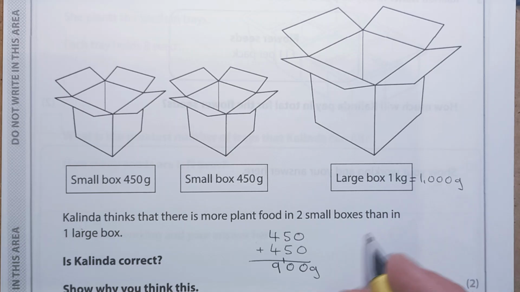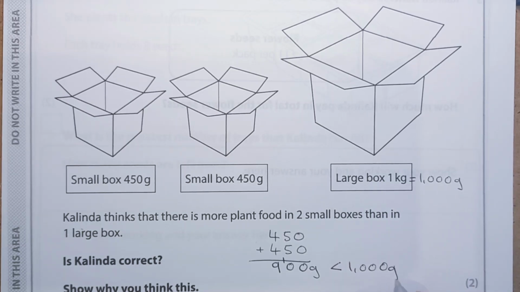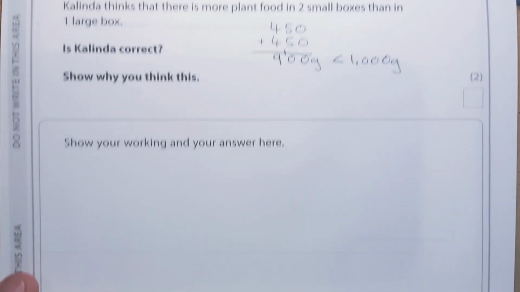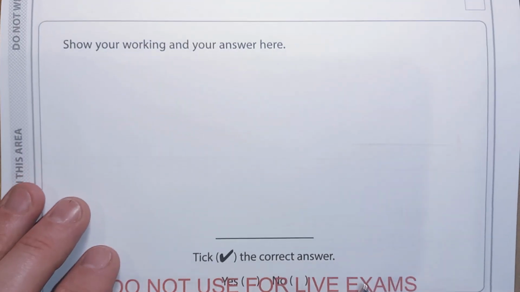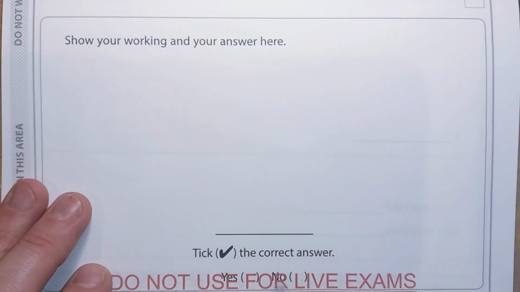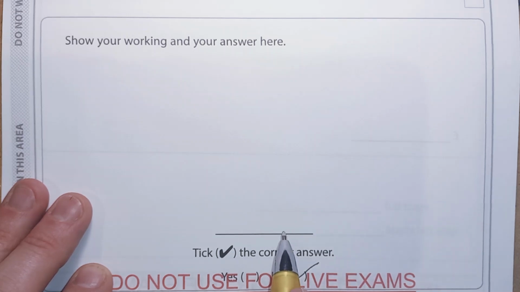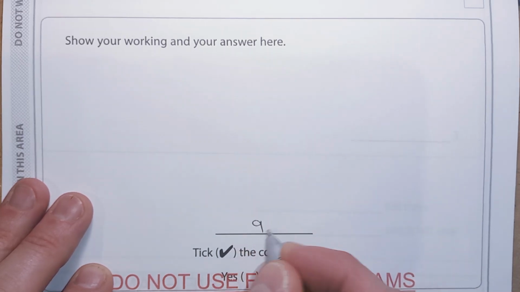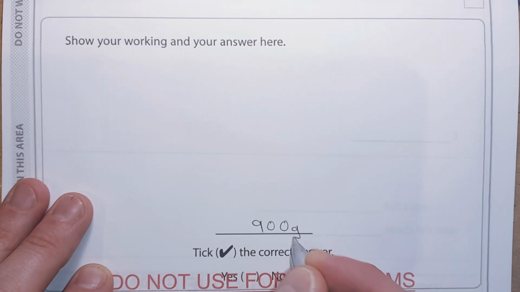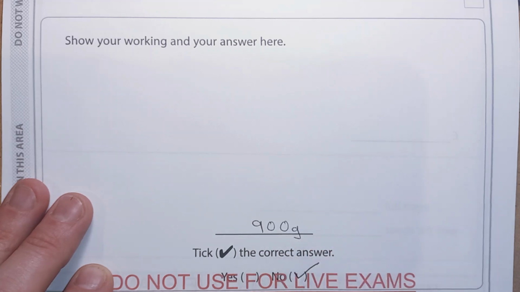Well, that is less than 1,000 grams. Is Kalinda correct? Well, she thinks there's more in these, but we've just shown no, there's less. So the answer to that is going to be no. So you'll see there's boxes to tick here, there's no. And what I'm going to write in here is the 900 grams that we worked out as the total of the 2 small boxes.